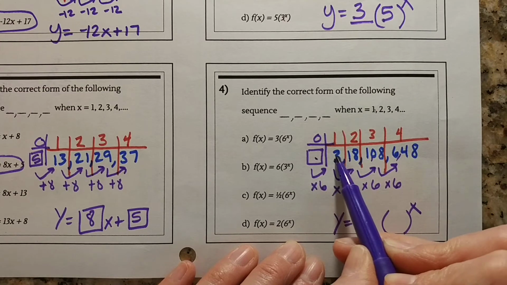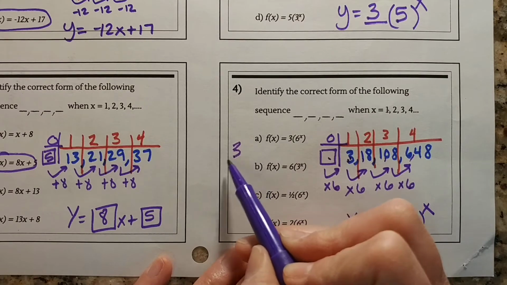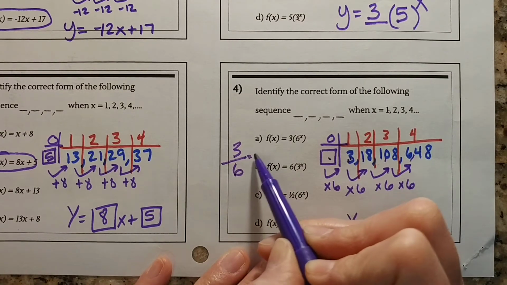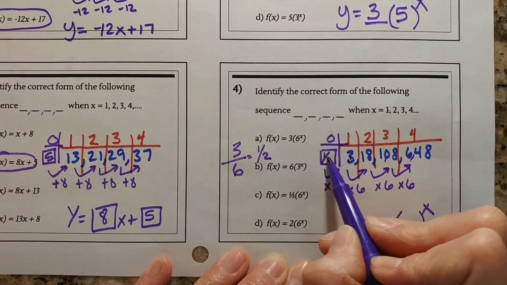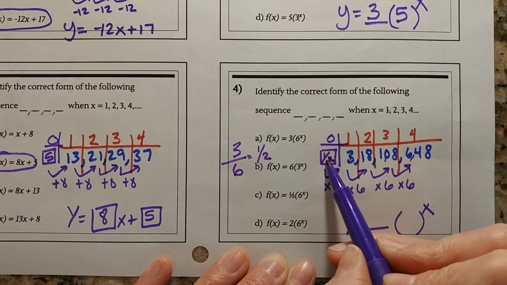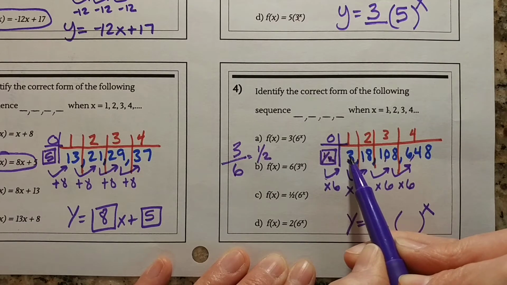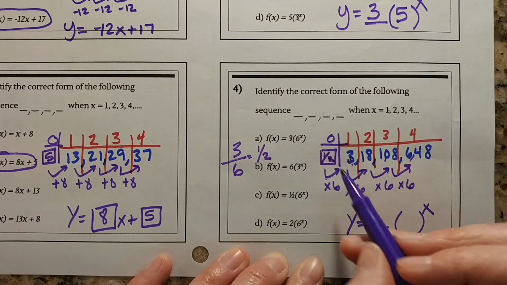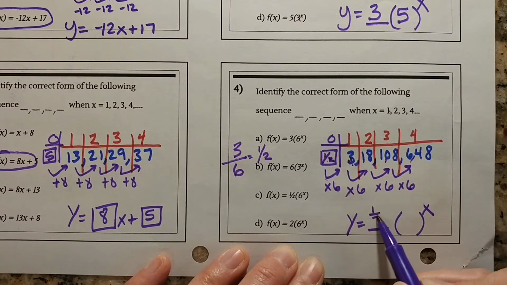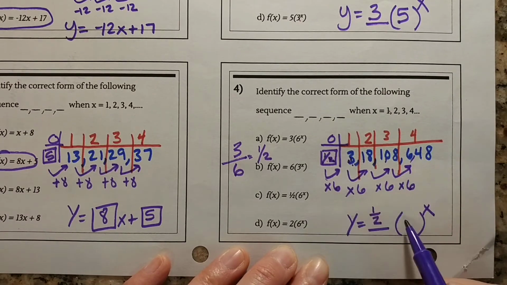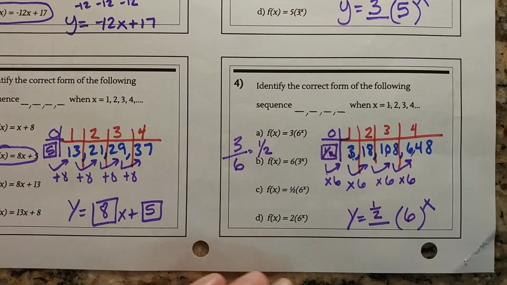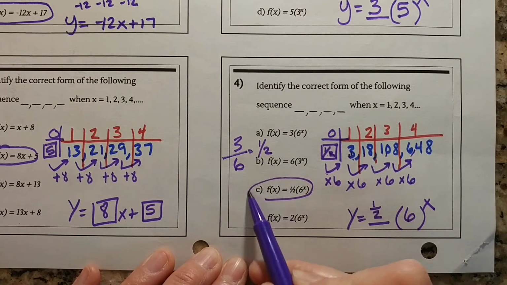Well, what is 3 divided by 6? 3 divided by 6 is equal to 1/2. So this would be 1/2. Now if I look here and take 1/2 and multiply it by 6, it's 3. You can check your calculator. So the function starts at 1/2, and if it's multiplying by 6 each time, the 6 goes here. And there's our function rule. Looks like that matches up with answer choice C.